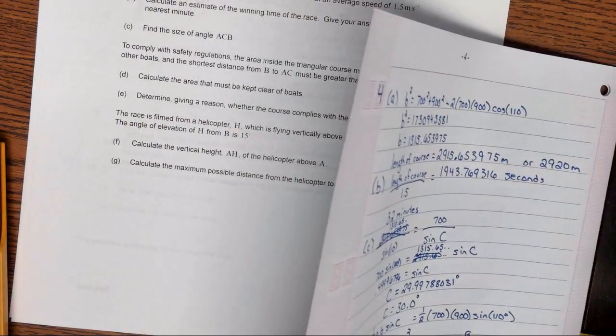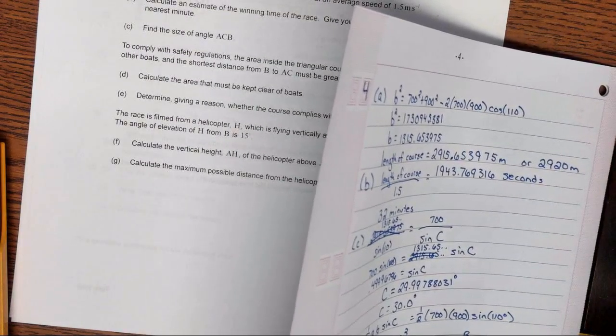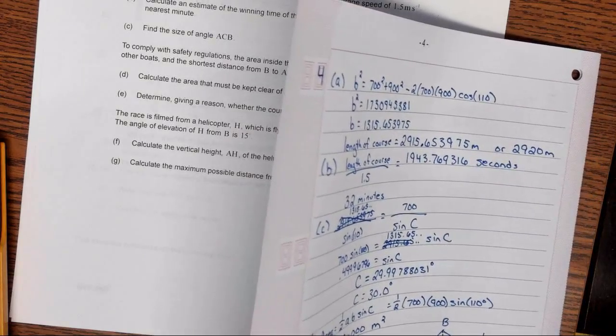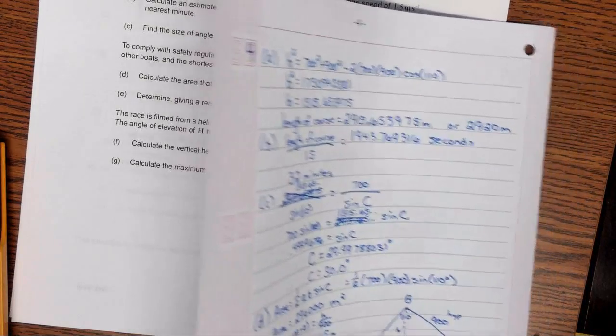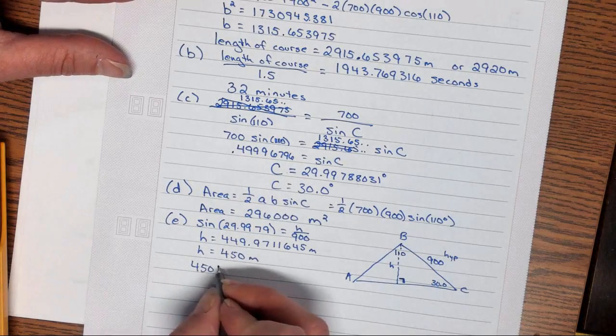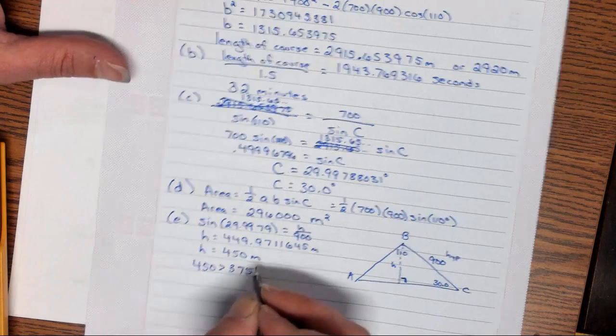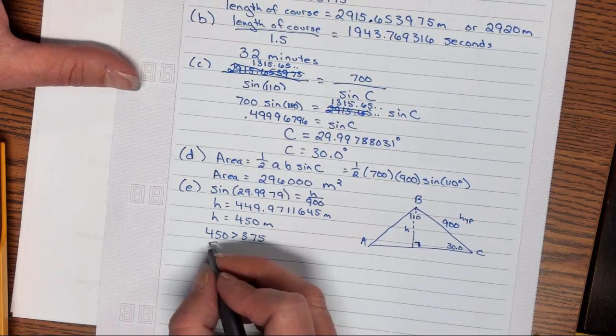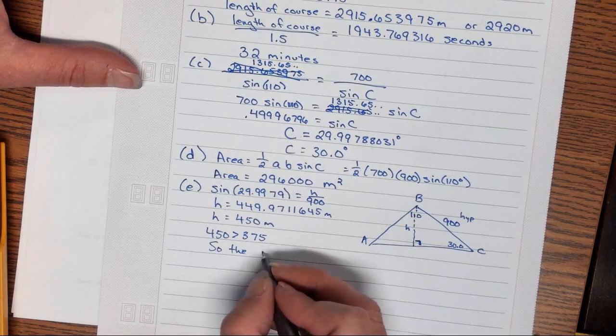Determine whether the course complies with the safety regulations. So we needed that distance to be greater than 375. 450 is greater than 375. So the course is compliant.